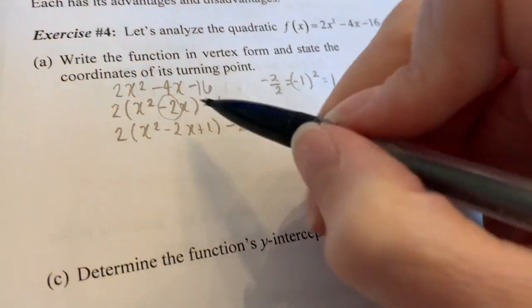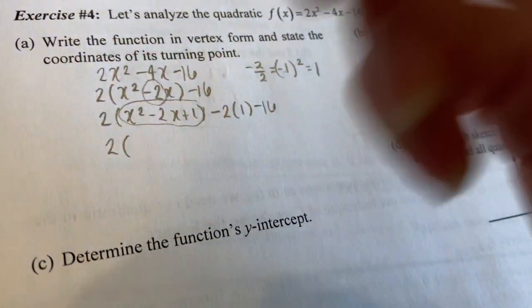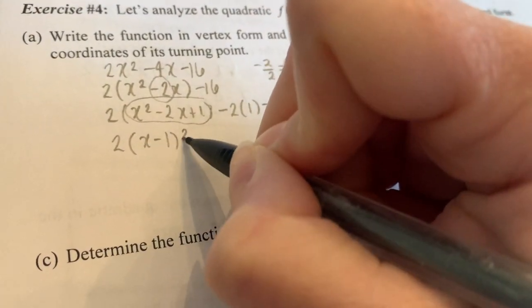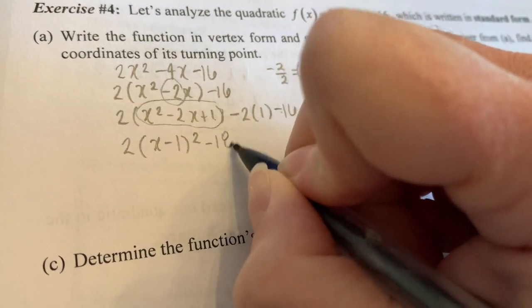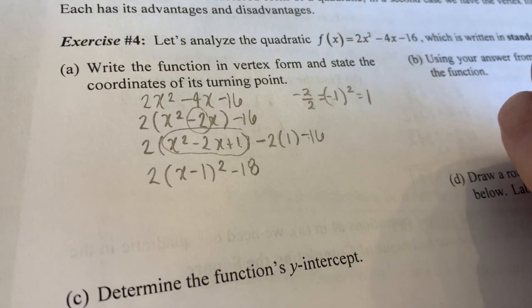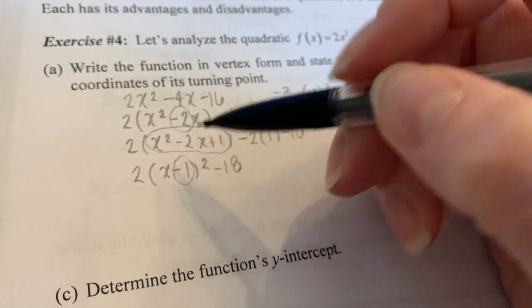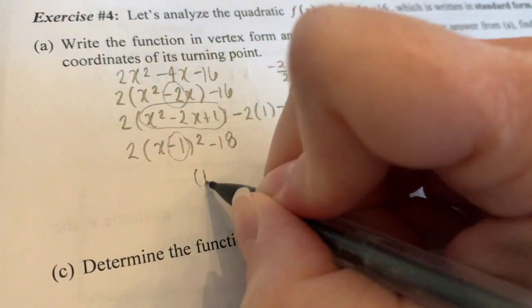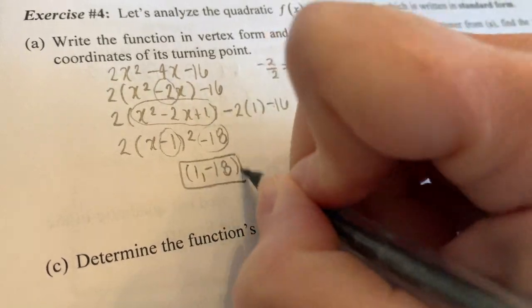Okay, this becomes 2 times x minus 1 squared, and that is negative 2 minus 16, that's negative 18. Now we're in vertex form, so the turning point is going to be opposite of what's in here, so that's positive 1, the same as this, negative 18. That's my turning point.